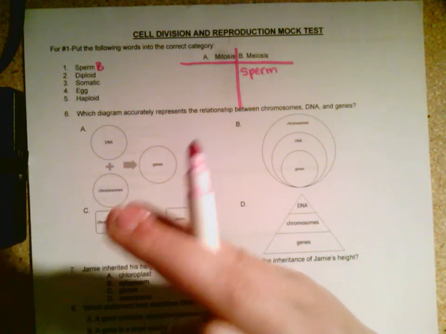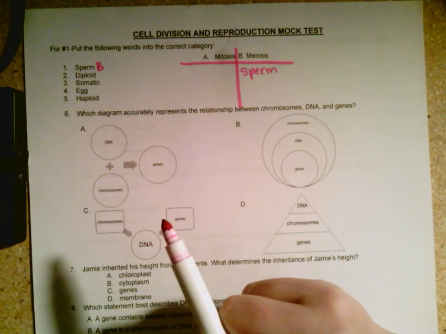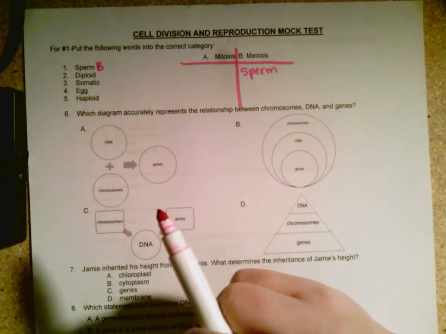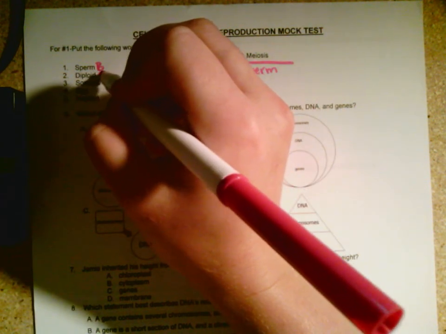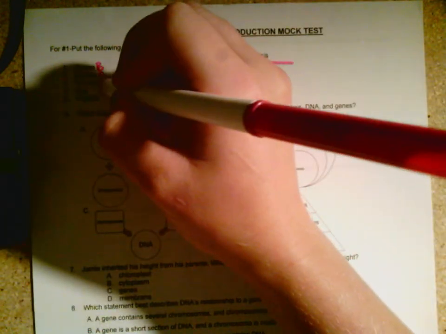2 is talking about diploid cells, which are cells that have the full number of chromosomes because they have those homologous pairs, one from mom and one from dad. And those cells are made through mitosis. So diploid, or number 2, is A. 3, somatic. Somatic cells are also known as body cells, which are made through mitosis. So somatic is A.